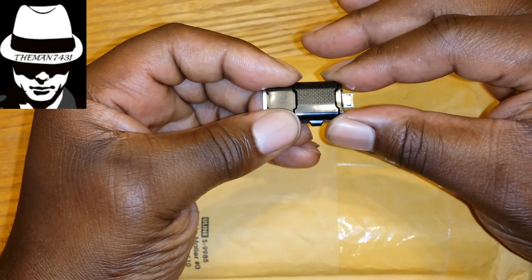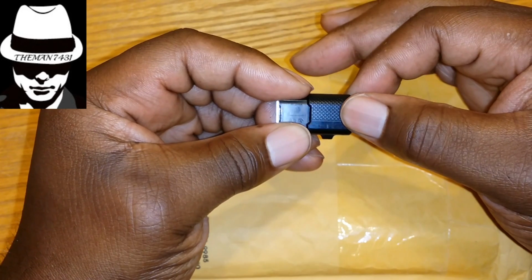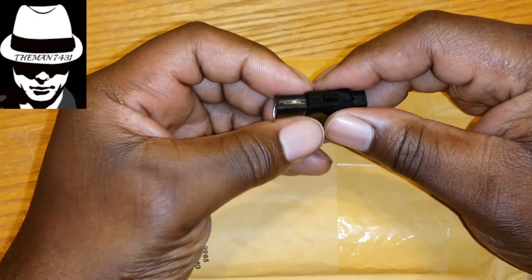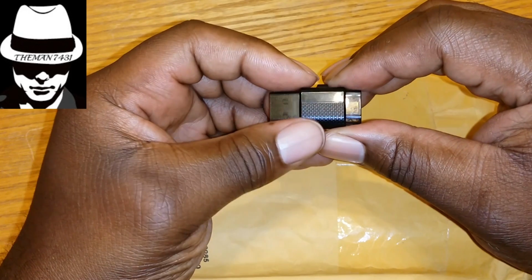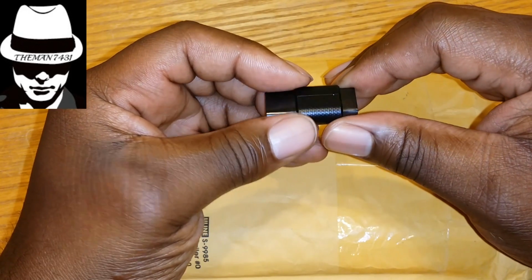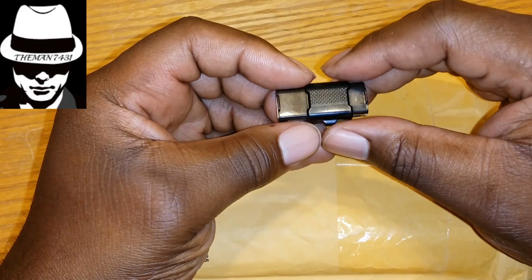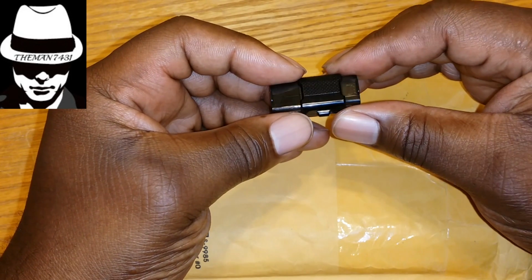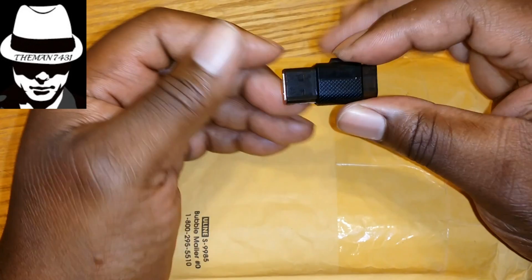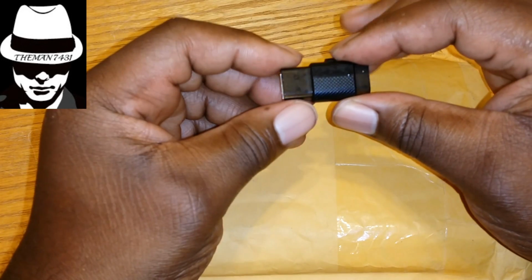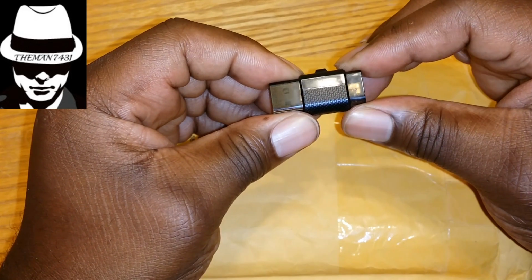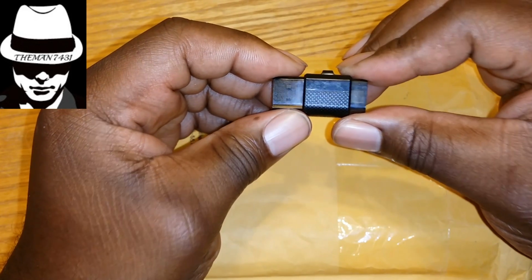I don't have any other cameras that can record me using my phone to show you guys this. But if I could, I would. But trust me, this is a 64 gig OTG to USB dongle, and it works for my phone.